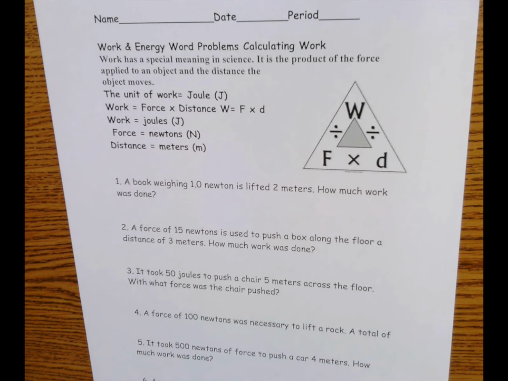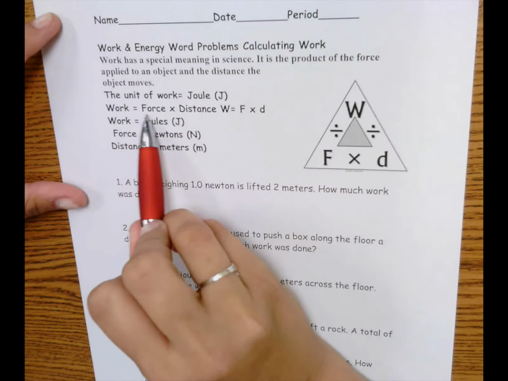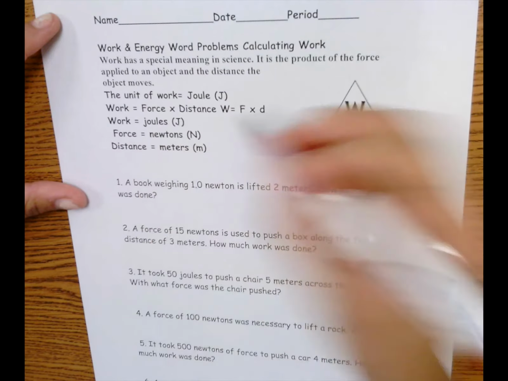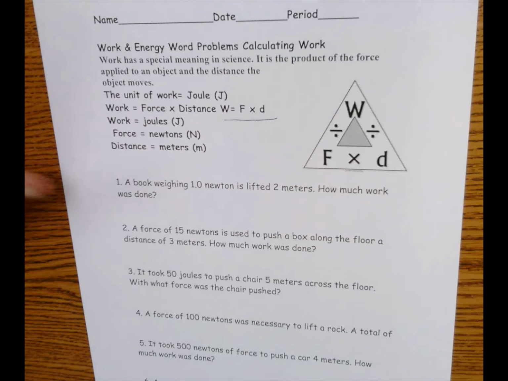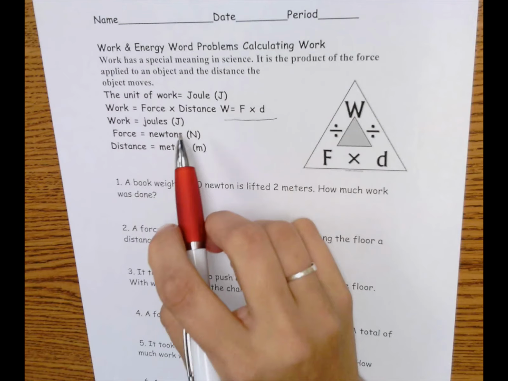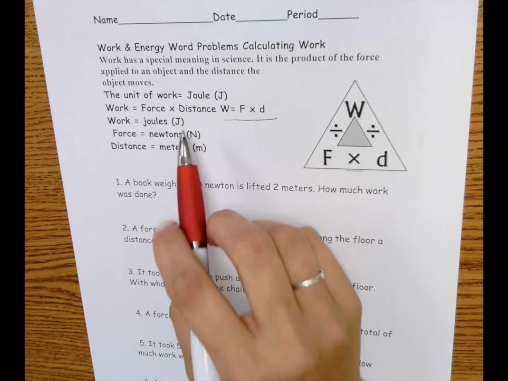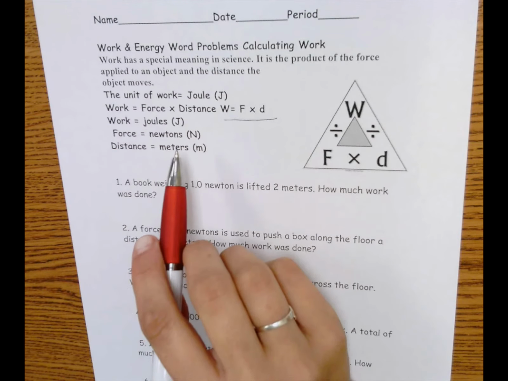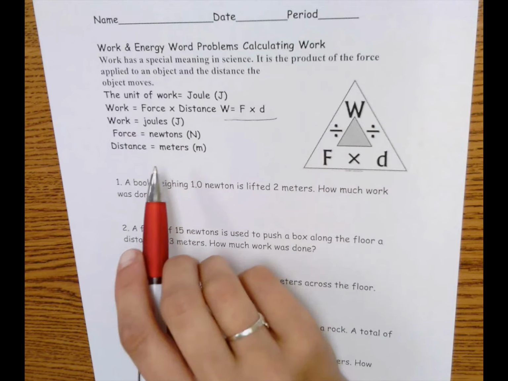So, as you already found in the notes and the readings, work's equation is work equals force times distance, or W equals F times D. Work is measured in something called joules. Okay? Force is in newtons, not in F. Distance is in meters. Okay?